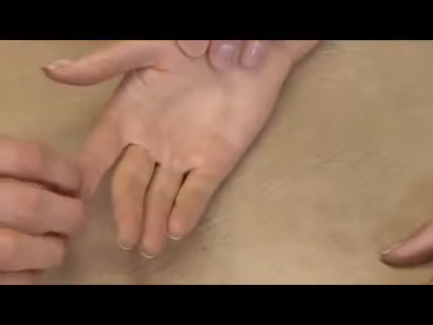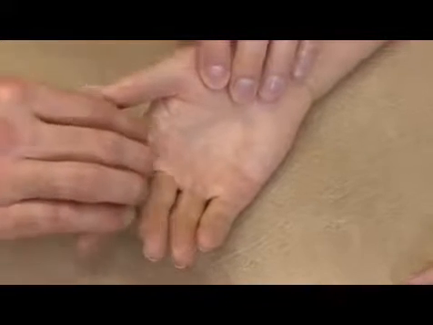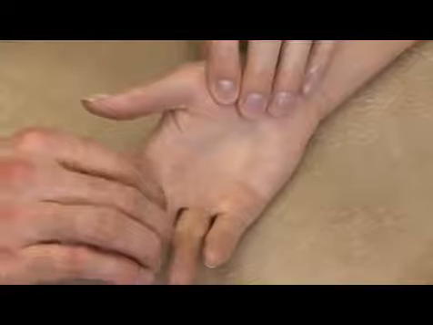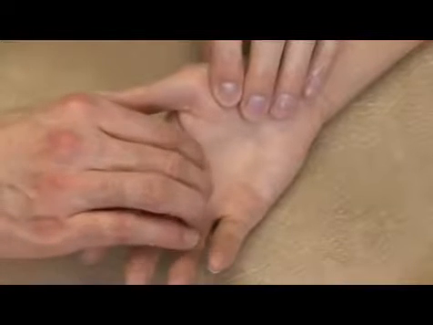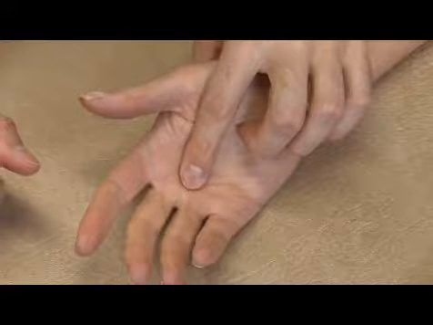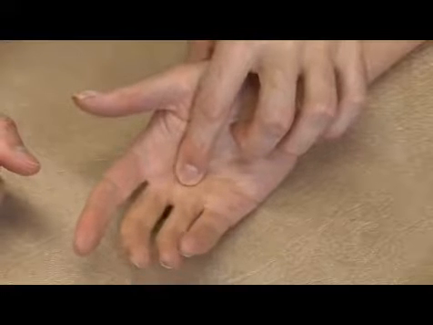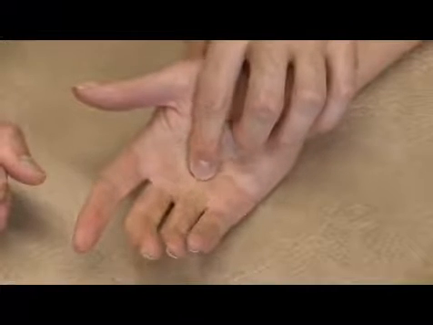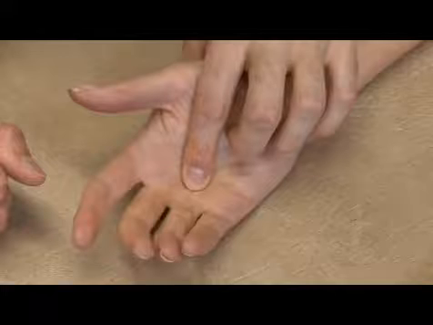I also feel for the flexor tendons in the fingers. These areas may show signs of pain if there is a tenosynovitis, and sometimes you can feel a nodule at the site of the A1 pulley, which is at the distal transverse crease of the palm.